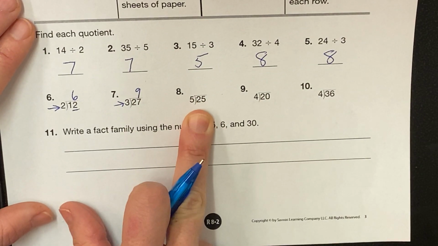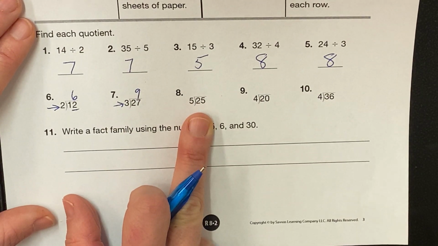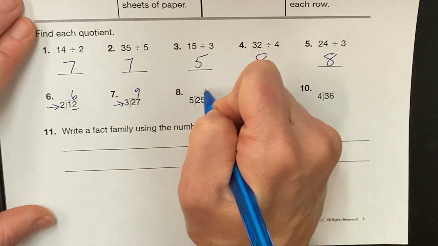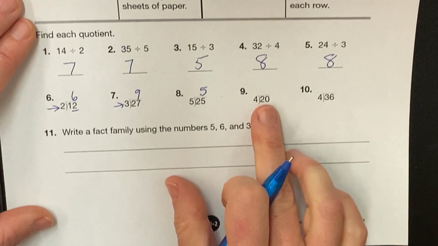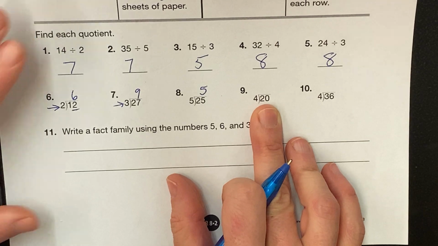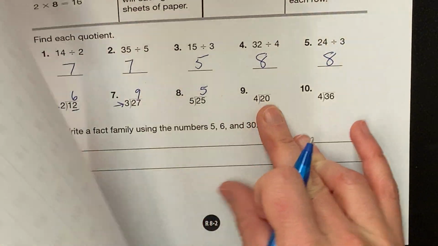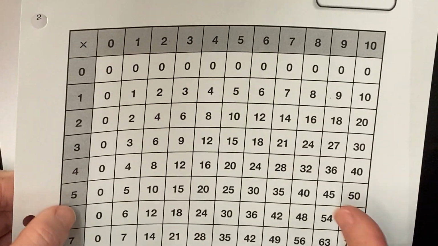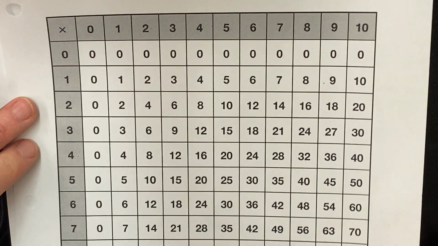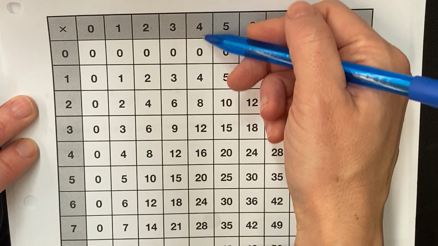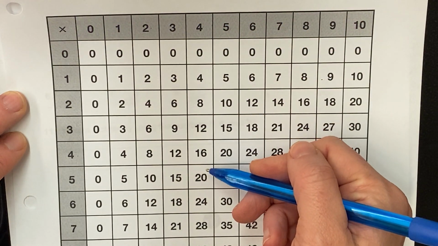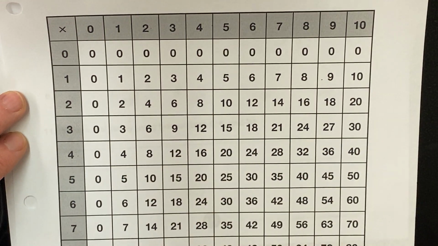All right, for this one, I know how to count by 5s. 5, 10, 15, 20, 25. That would be 5. 20 divided by 4. Let's use a multiplication chart for this one. Okay, go to 4, go down to 20, all the way over. 5 is our answer.